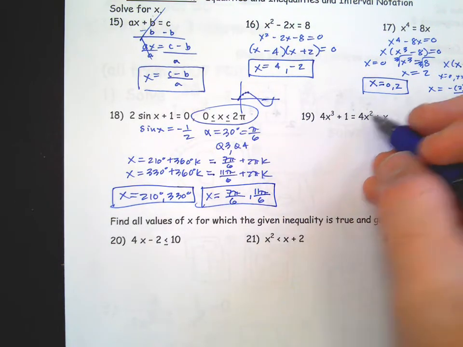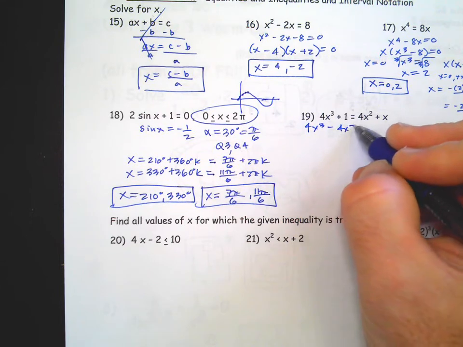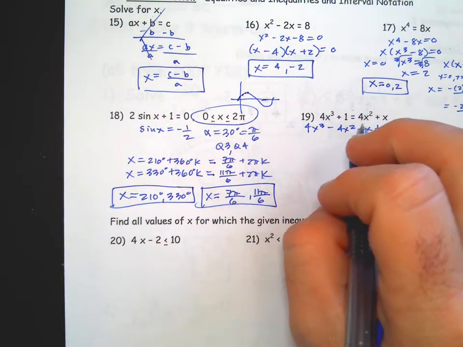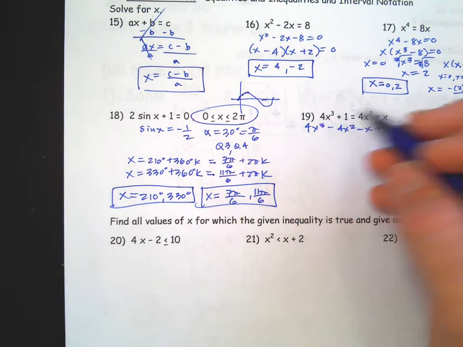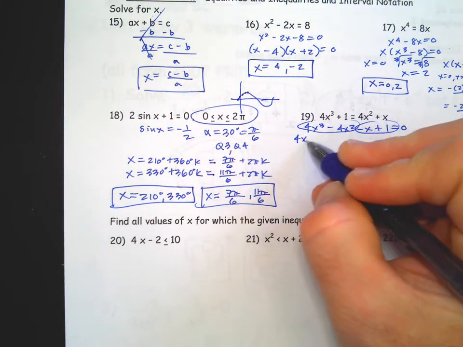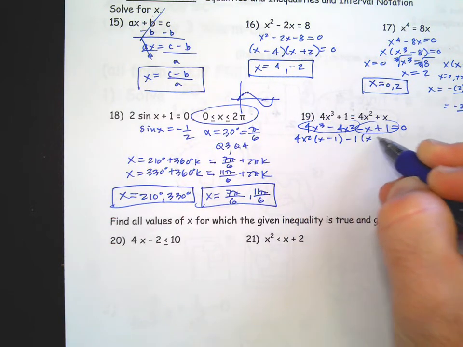Okay, next one, we're going to move everything to one side. 4x cubed minus 4x squared minus x plus 1. Put it in standard form, highest degree to lowest degree. Now, we could jump into rational root theorem with the cubic, but I like to always just try grouping. 4x squared, x minus 1, minus 1, x minus 1. Ooh, grouping works.